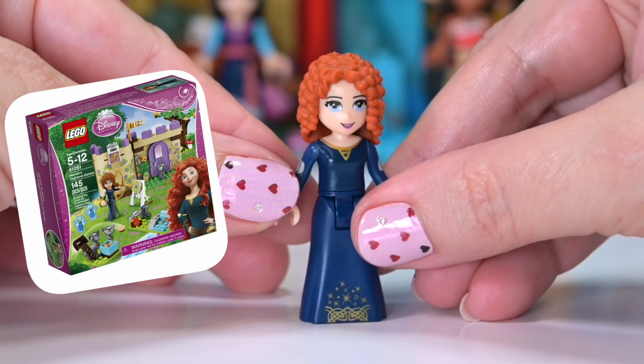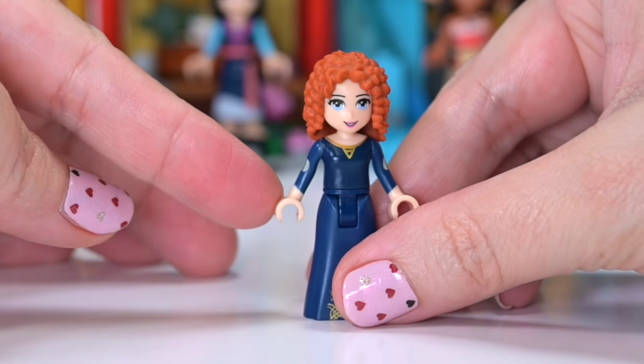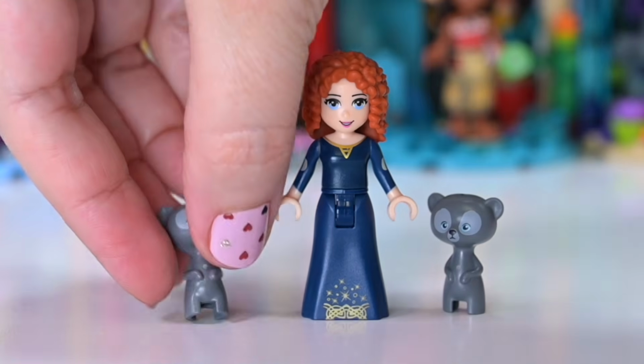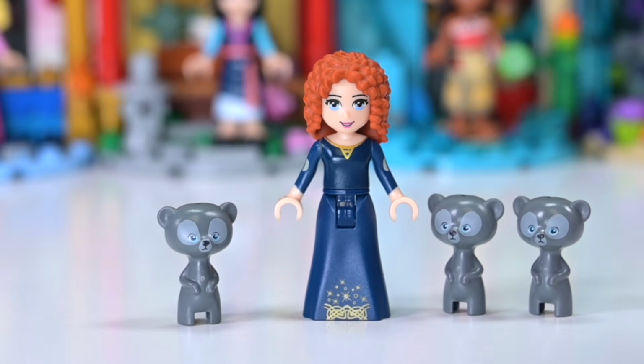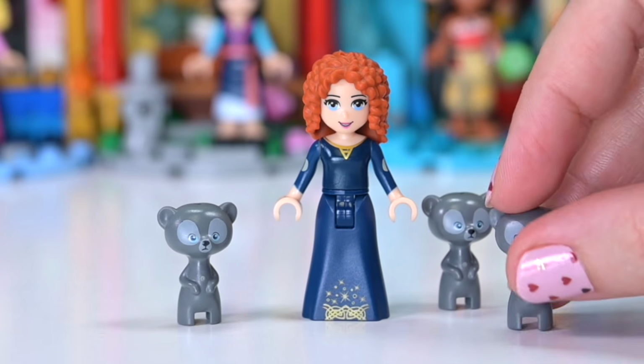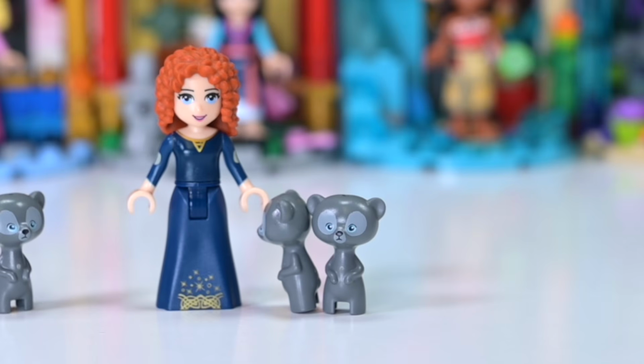Merida's only been in 2 sets in Lego form. So crazy. So this one was from 2014 from Highland Games, and then she was with her 3 little brothers, which we've never actually seen ever again like this mold. So this is really cute that we actually have her 3. They're just carbon copies of each other, but very, very cute. So I might try and fit them into this nook.